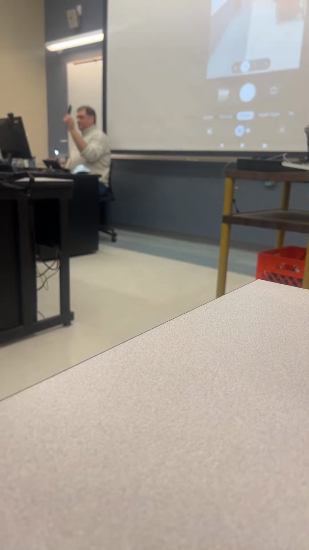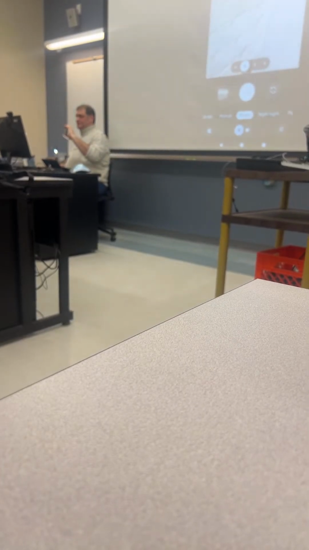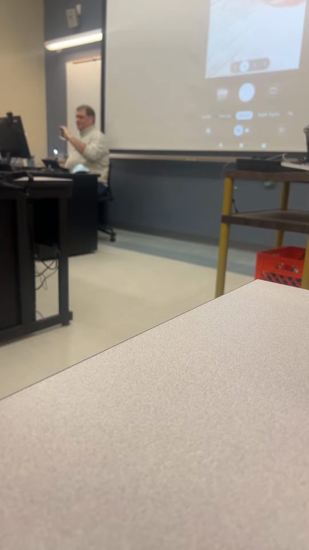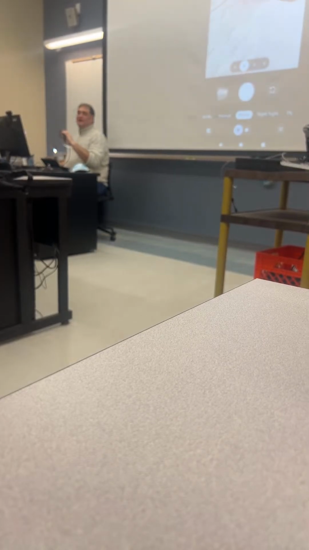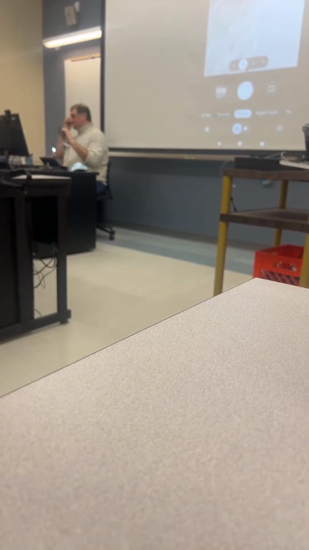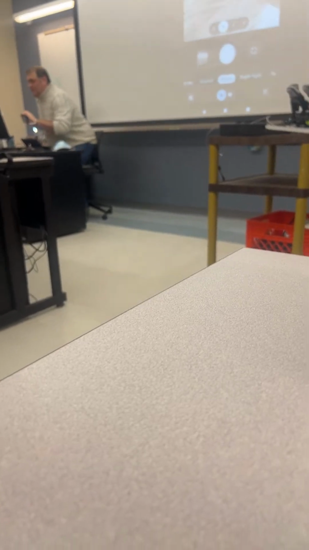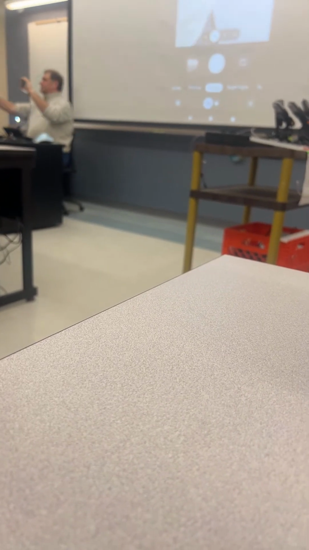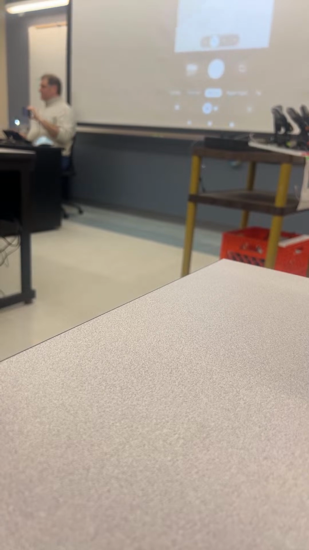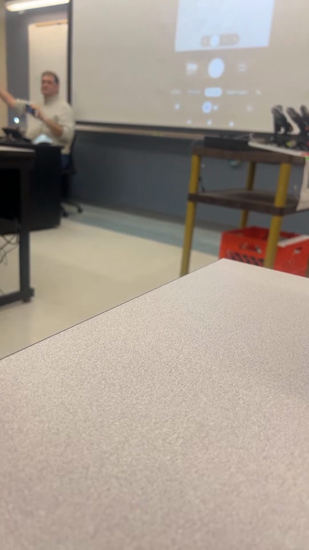Also, I don't know why this won't turn sideways, but I literally did this last semester. And my battery died in this thing, and it just blanked my phone, and it's not been right since. So annoying.